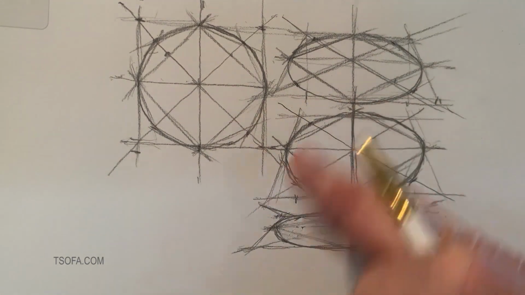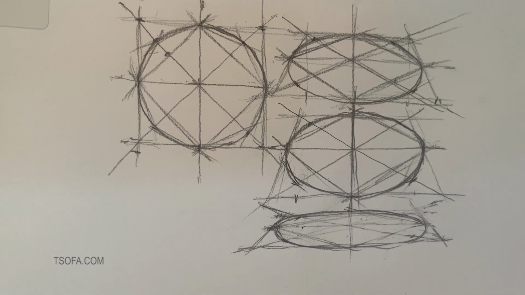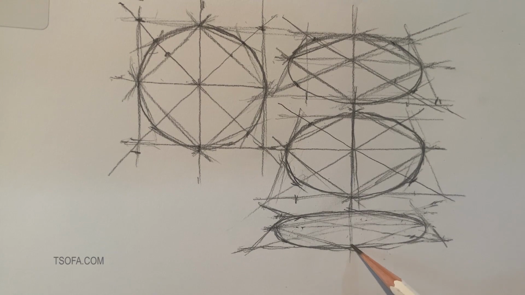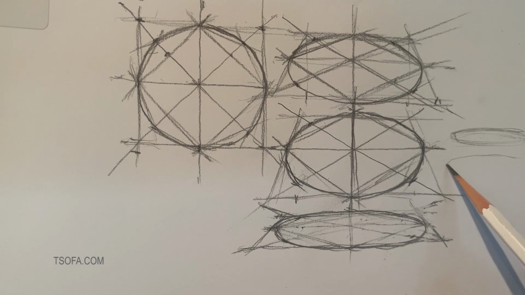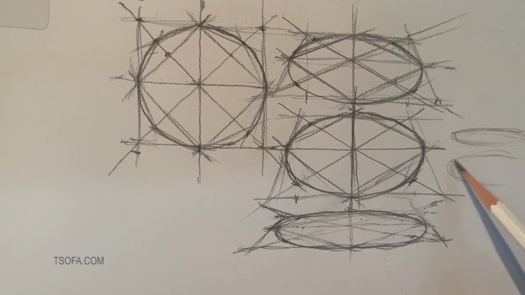So that is our little Ellipse 101. I'm going to come back now and show you how to create all these freehand, but we'll do that in another exercise, because this is what we will be doing most of the time as draftsmen. I just wanted to give you the mechanical basis for it.